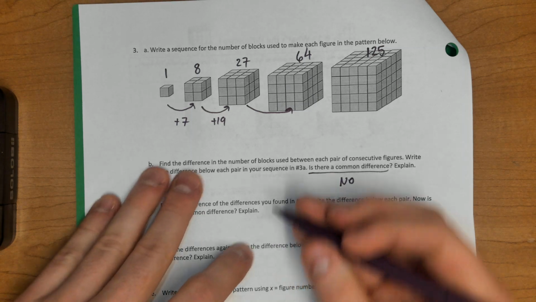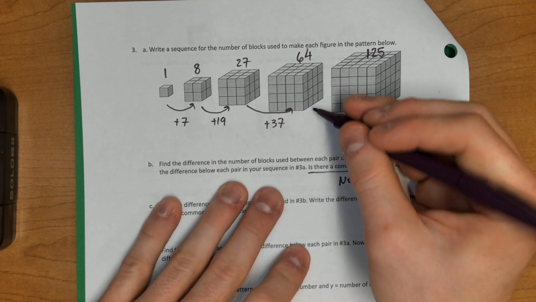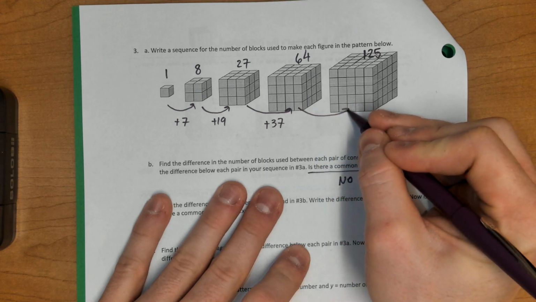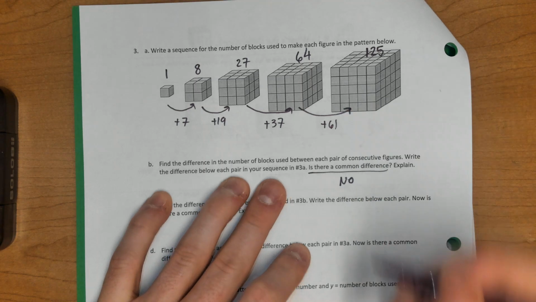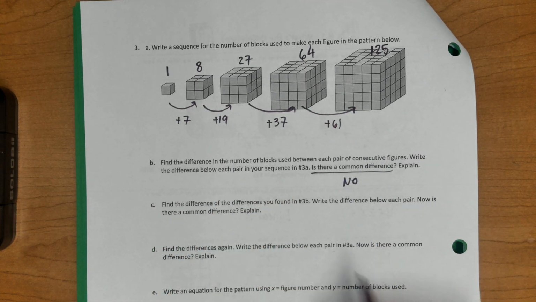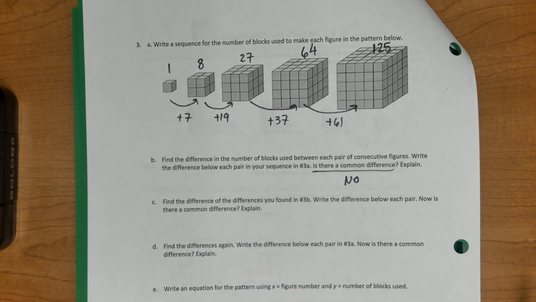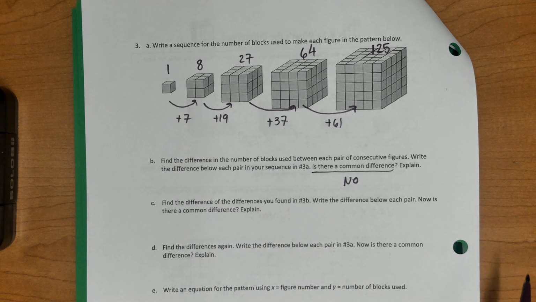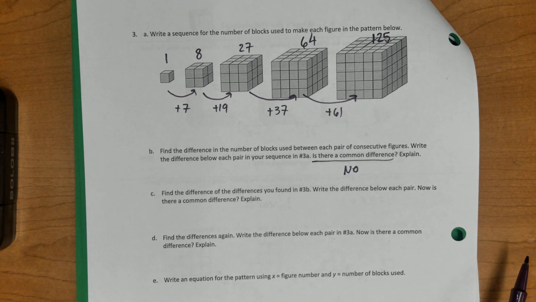Between 27 and 64 there is a 37 difference, and between 64 and 125 there is a 61 difference. It's really important that you use the proper addition or subtraction sign for the difference. That'll make sense in a later example, but always get in the habit of putting a plus or a minus.